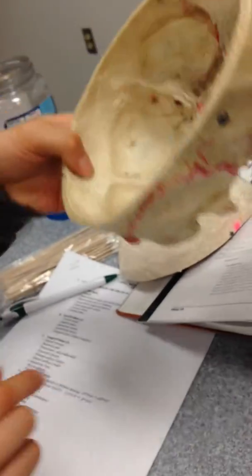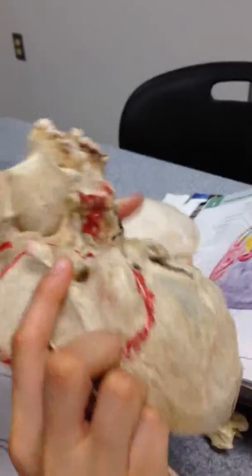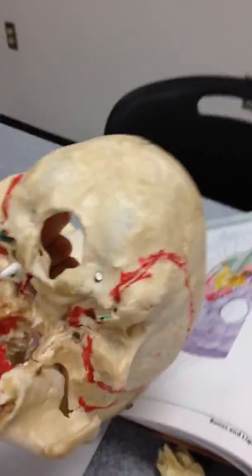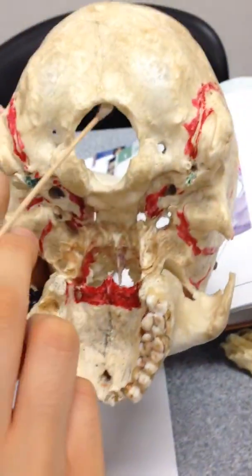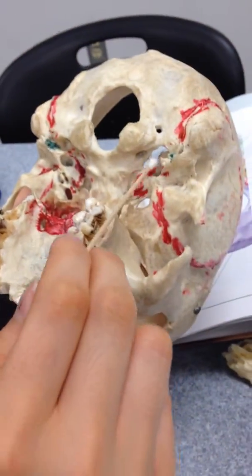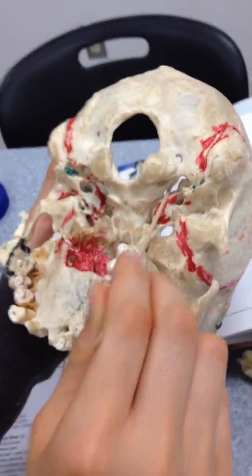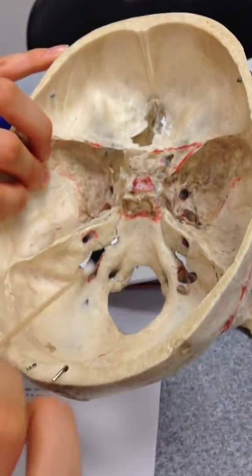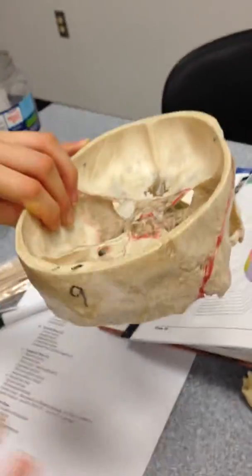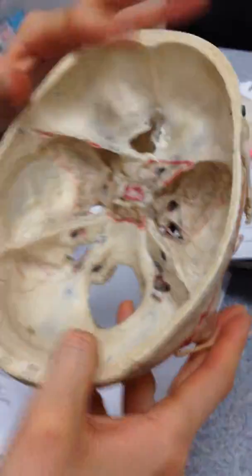Okay, jugular foramen. From here, this is the foramen magnum, and so the next closest thing is the jugular foramen. So from external, and then when you look at this side, foramen magnum, and then jugular. Okay, that's temporal. Okay, occipital.